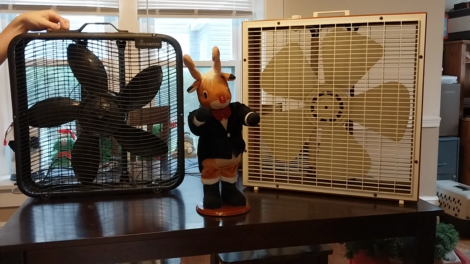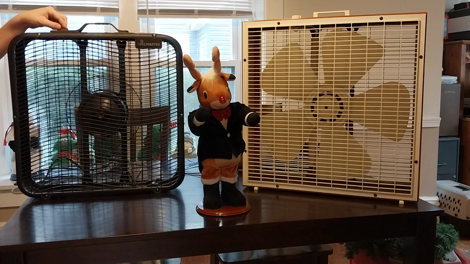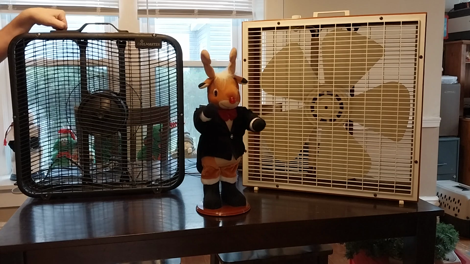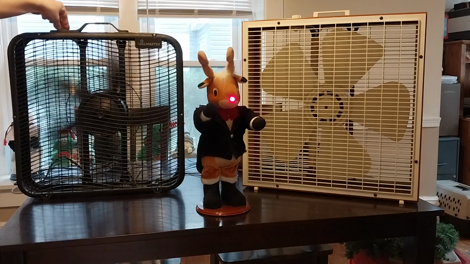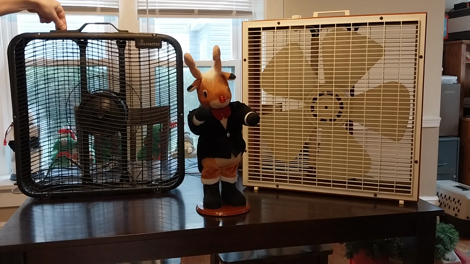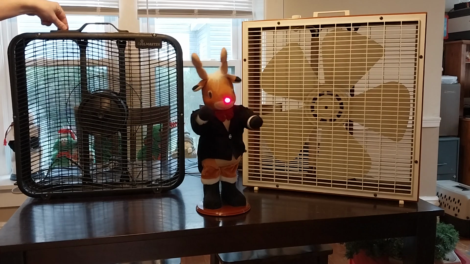It appears that the fan isn't working. I had to plug it in first. So I was switching it from high to medium. Try from high to off.